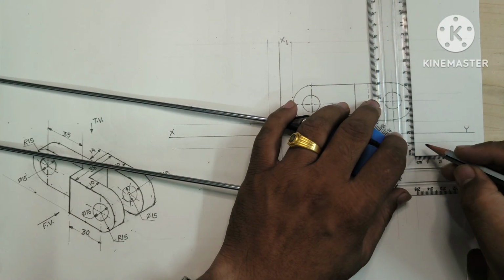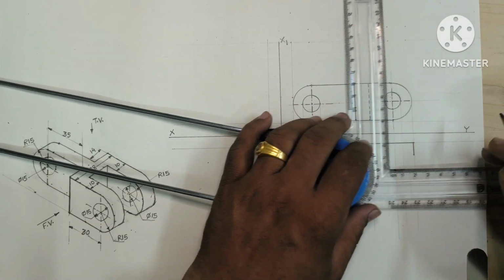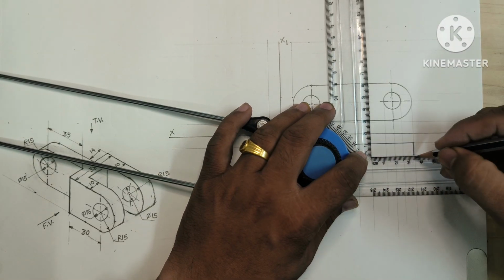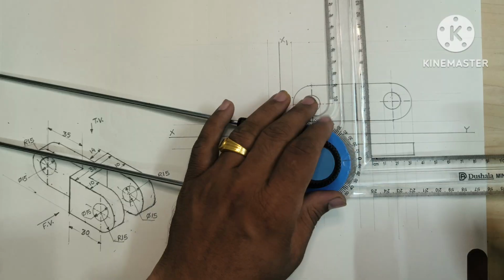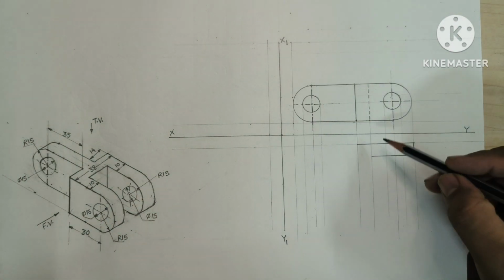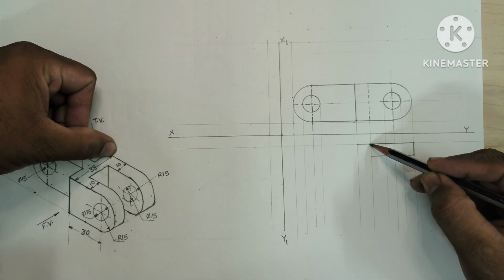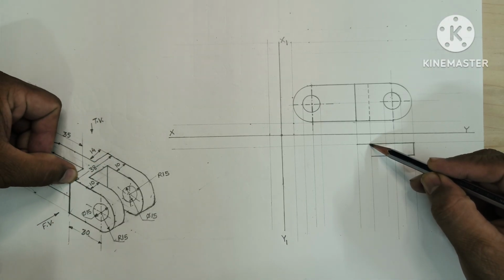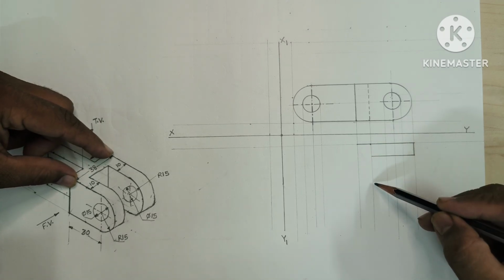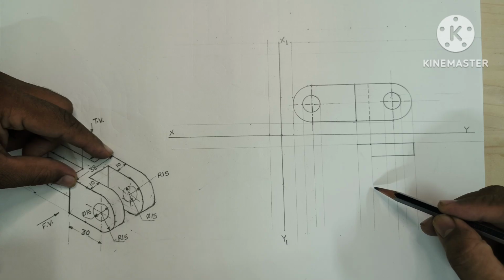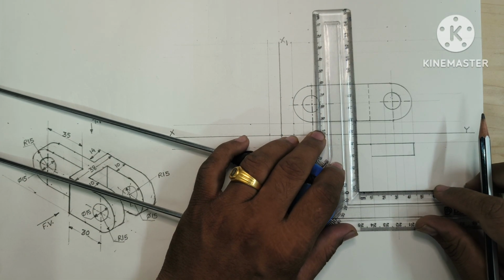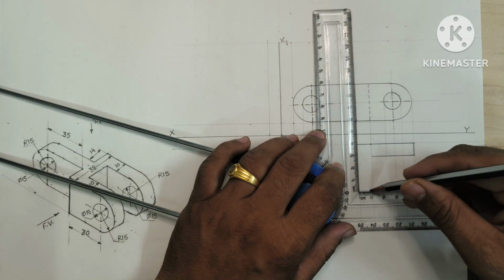10 millimeter distance in the downward direction, and then again this one. From this point this is 38. In this top view we have to observe that this is 38, means from this point we have to mark the 38 millimeter distance.